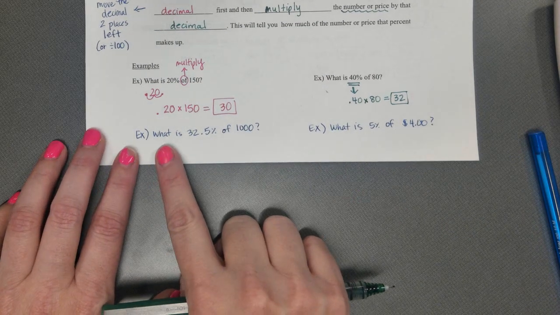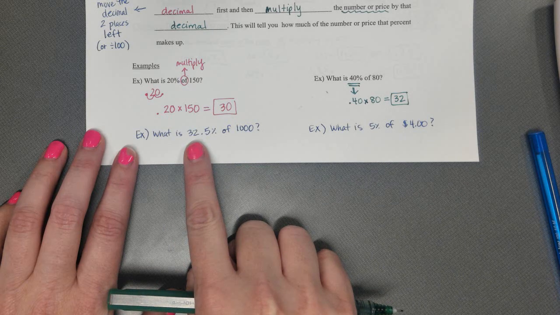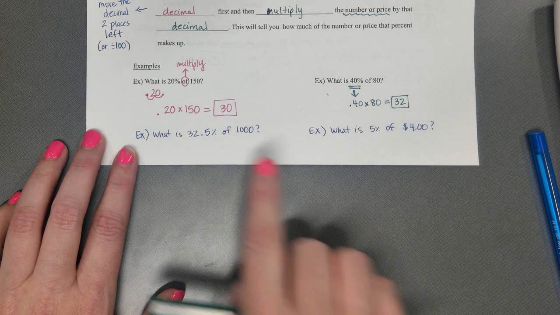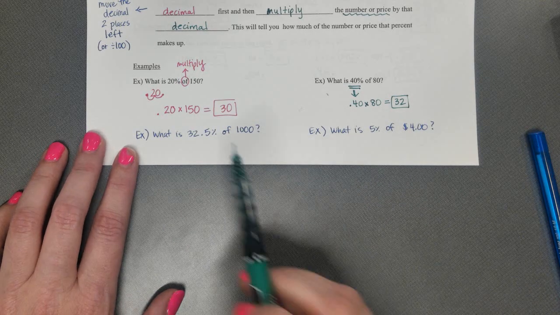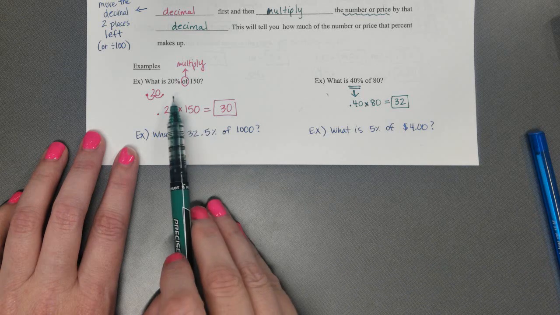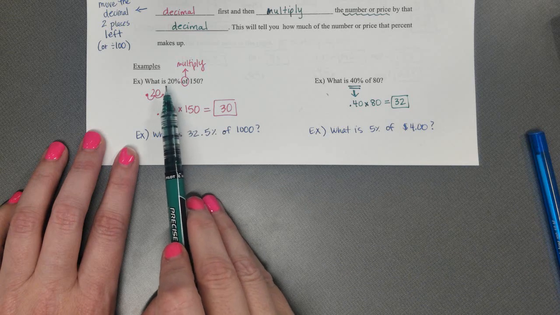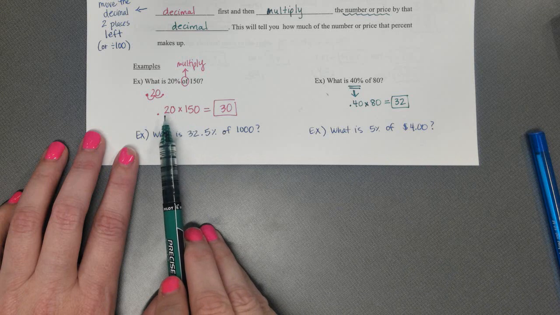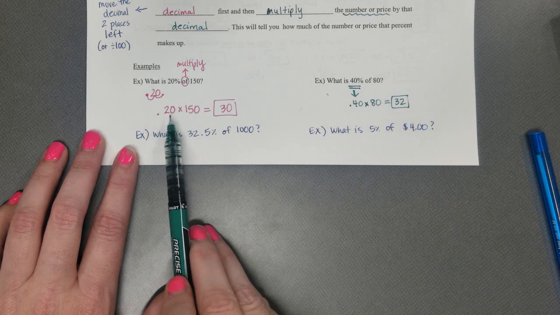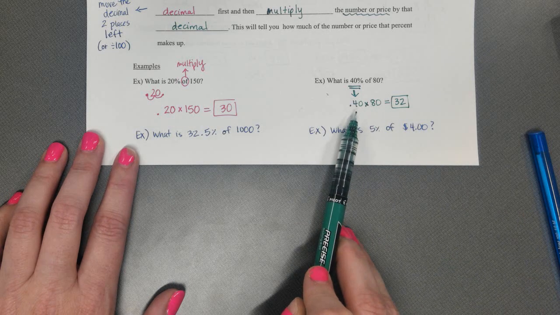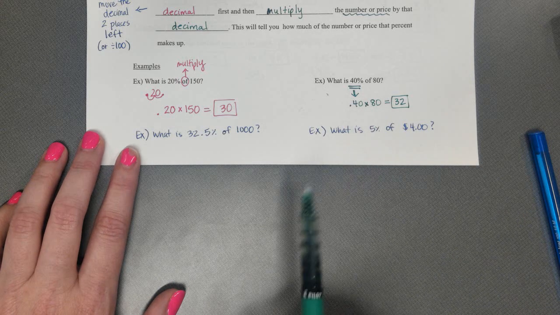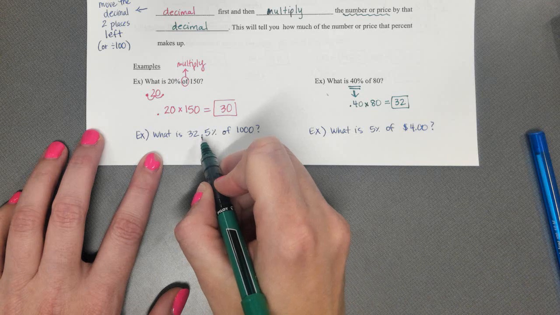Okay, now we're going to try this one. Will you guys write this down with me? What is 32.5% of 1,000? Notice that whenever you have a 2-digit number, the decimal just goes in front of the 2-digit number. It's the same thing for 32.5.